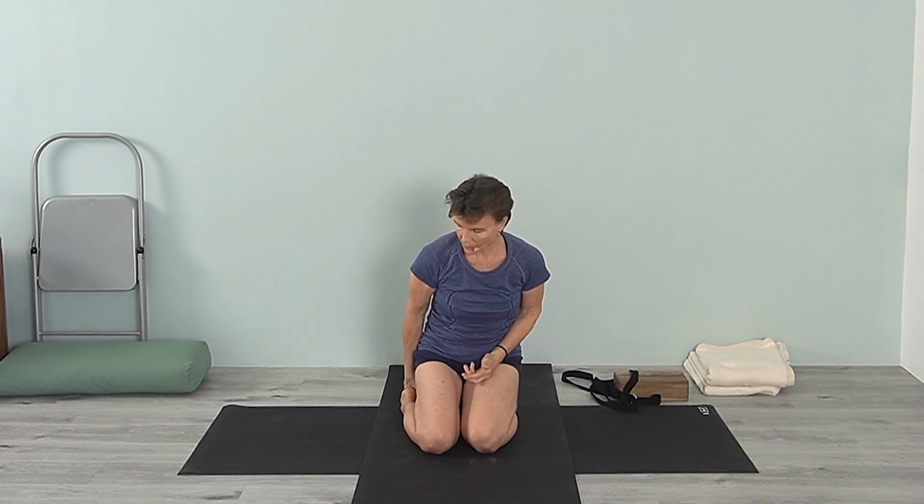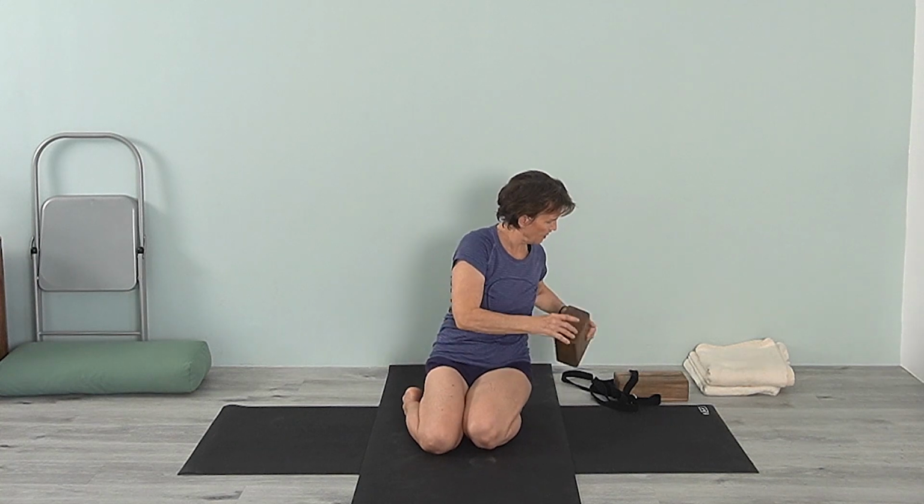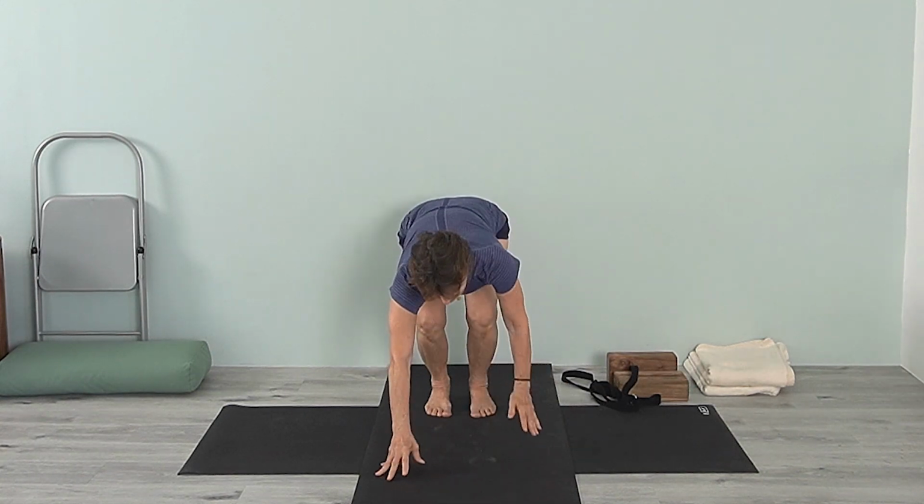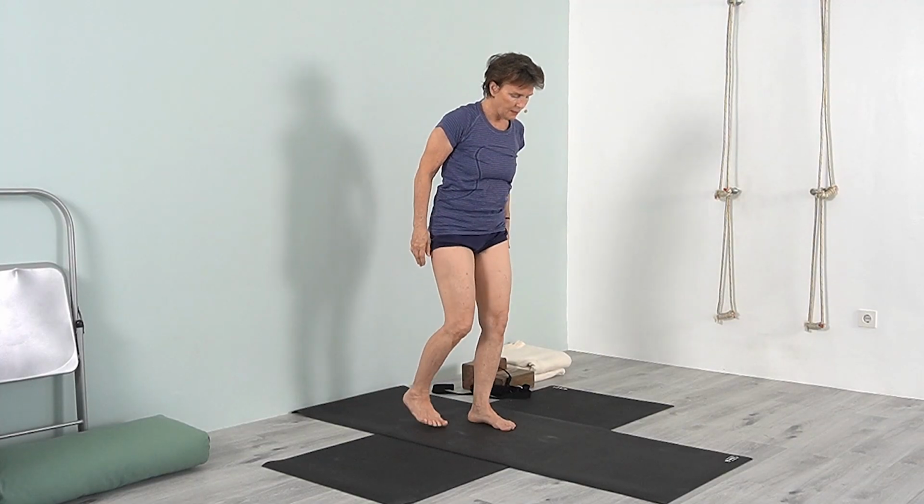Squeeze the fingers, pull the wrists away from one another, and then you'll feel that broadness in the chest, across the upper back. And then come down. All right, so now you're going to stand up. And just stand in Tadasana.